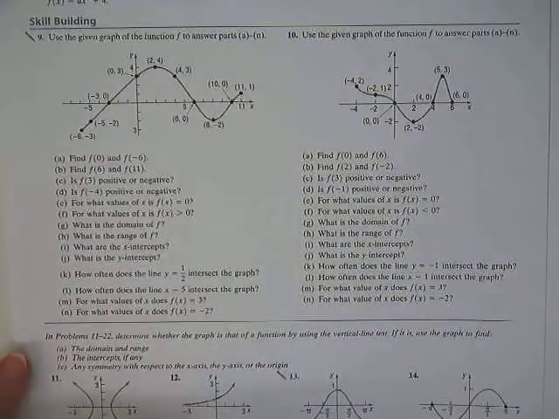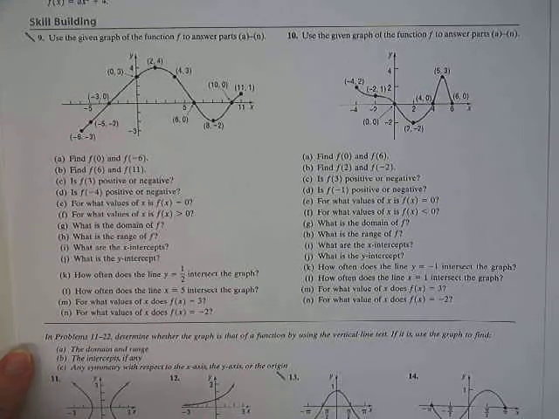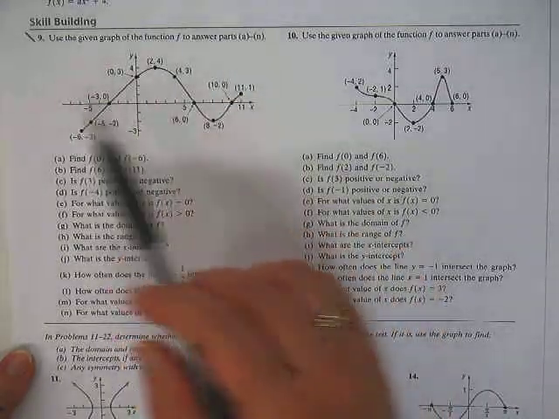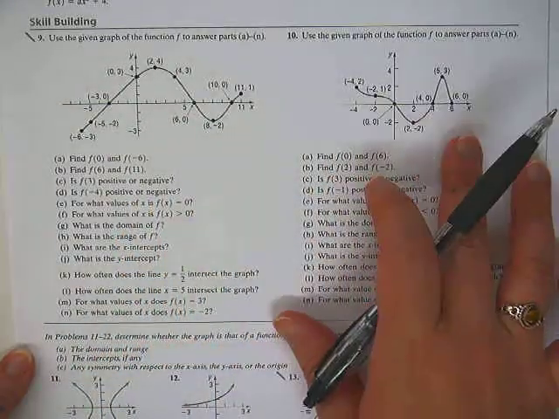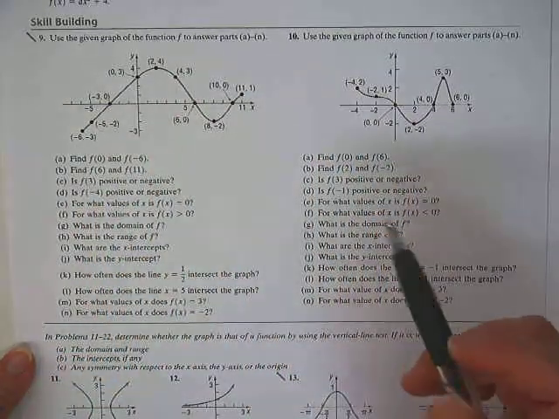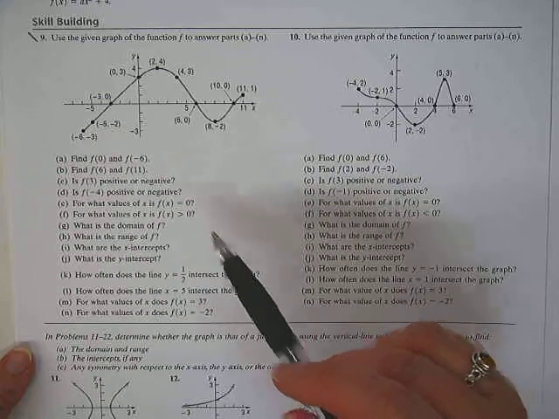What do the problems on your homework look like? The example we just barely did had an equation and we answered a bunch of questions. This time, instead of an equation, you're given a graph and you're going to answer questions. You're actually doing both of these problems today, so let's talk through a few of them together.